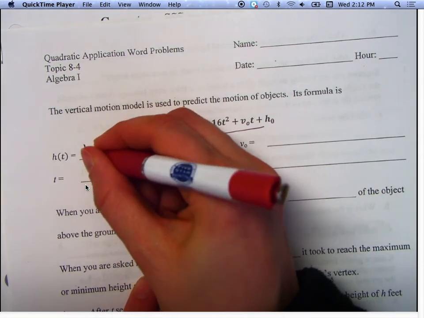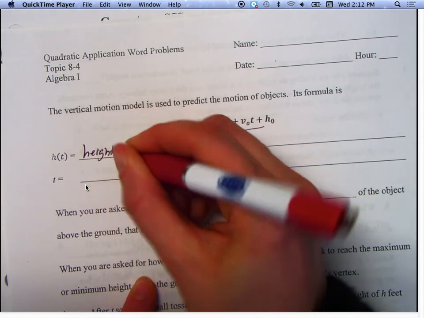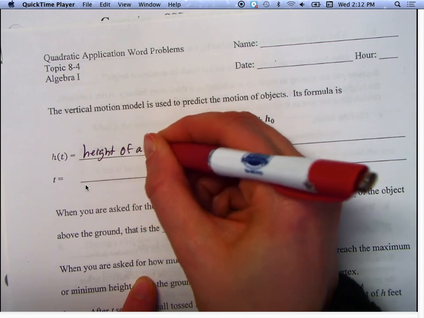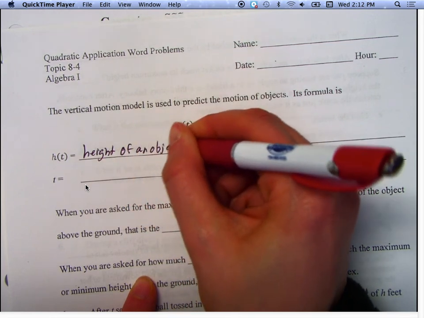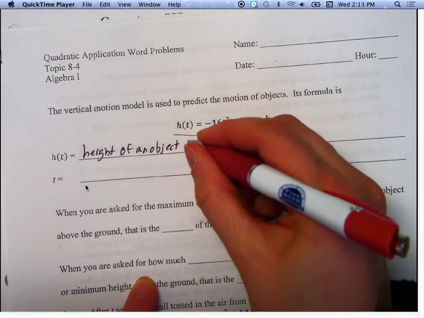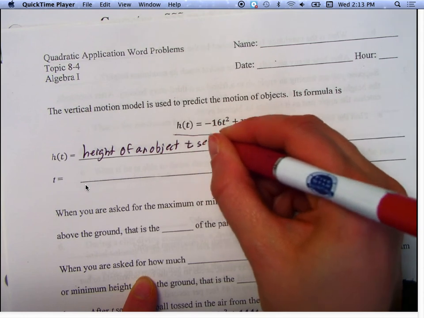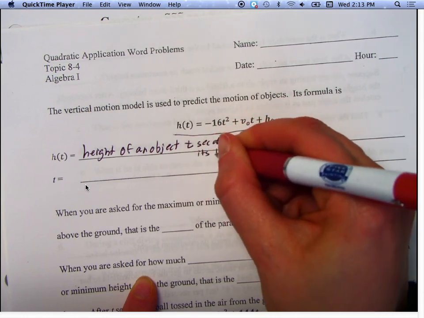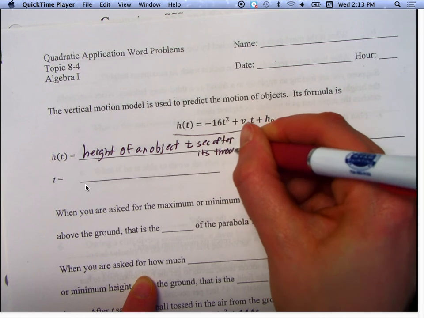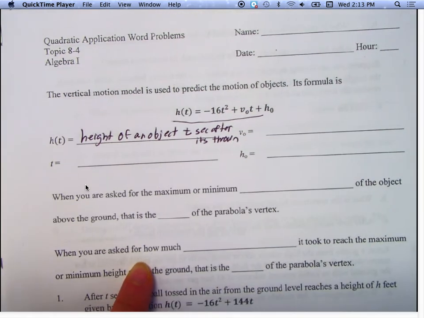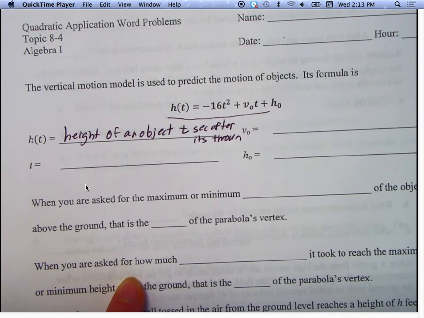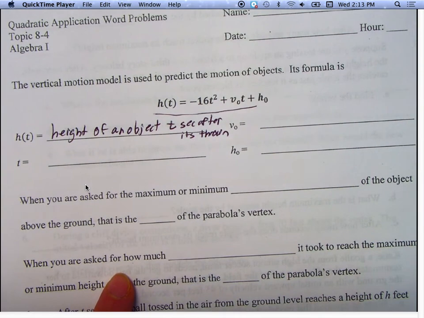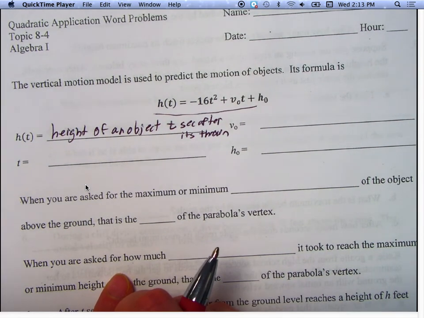h(t) is the height of an object t seconds after it's thrown. Zoom in. I know my handwriting is horrible. I do not care if you ask me. It says height of an object t seconds after it's thrown.